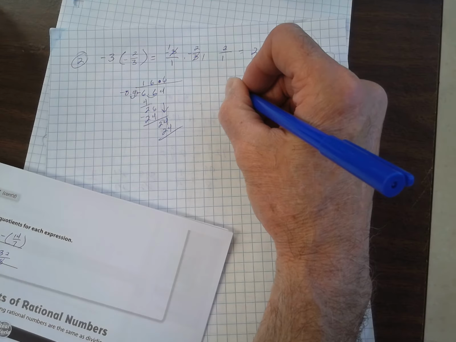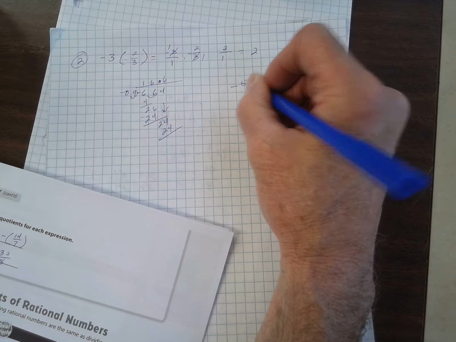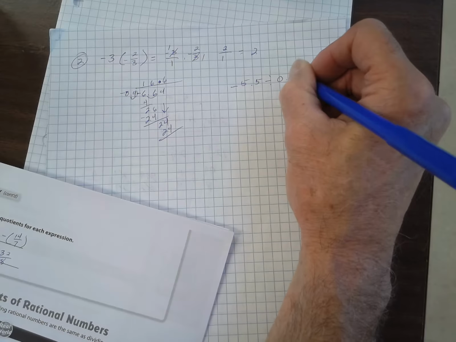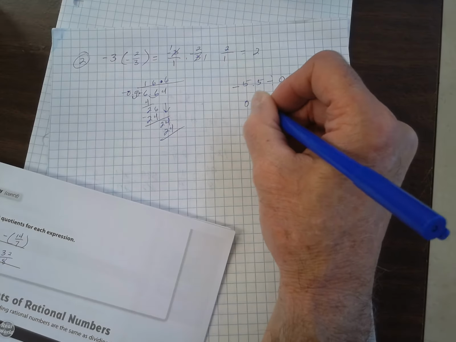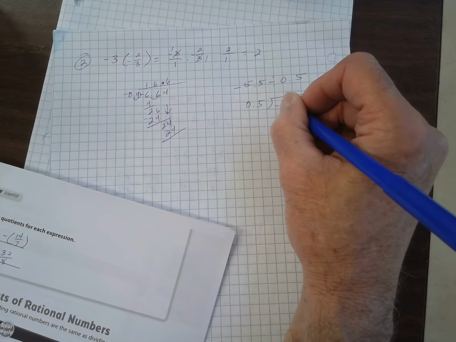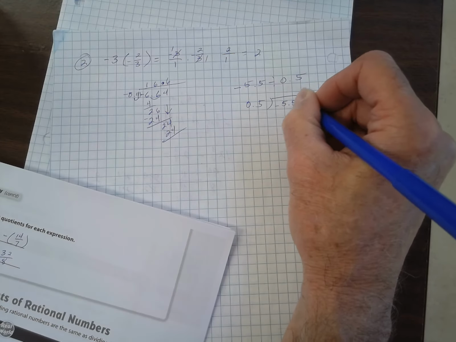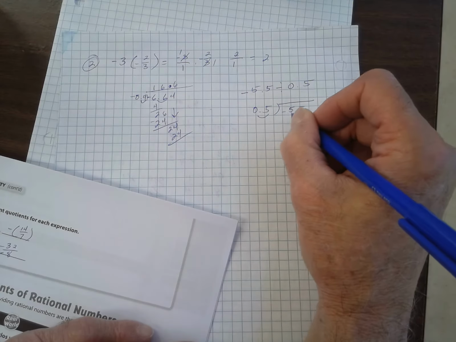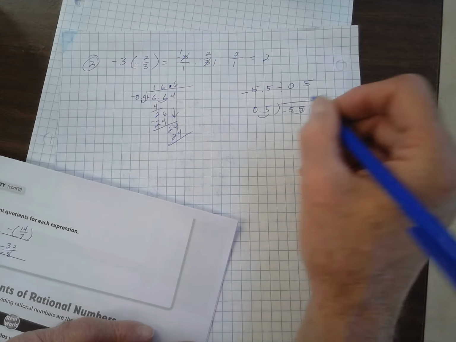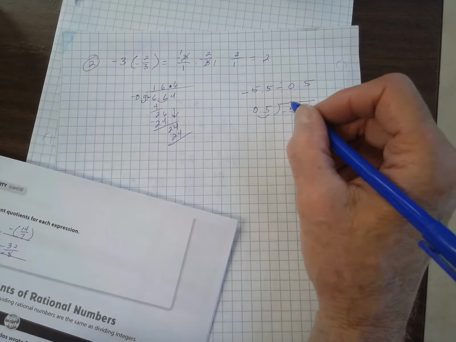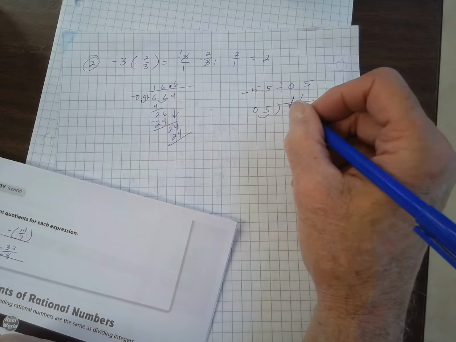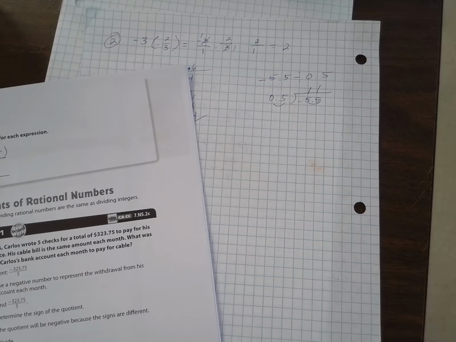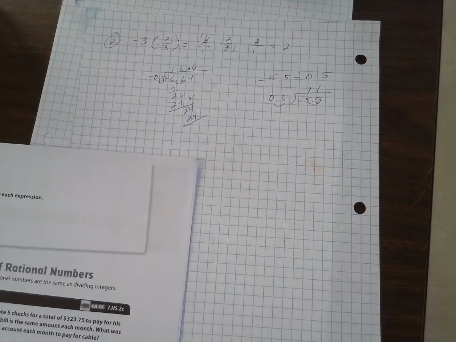And now I have negative 5.5 divided by 0.5. So I've got 0.5 here, negative 5.5 here. So I'm going to move the decimal point to the right one place. So 5 will go into 55 11 times. And that's going to be a negative 11.